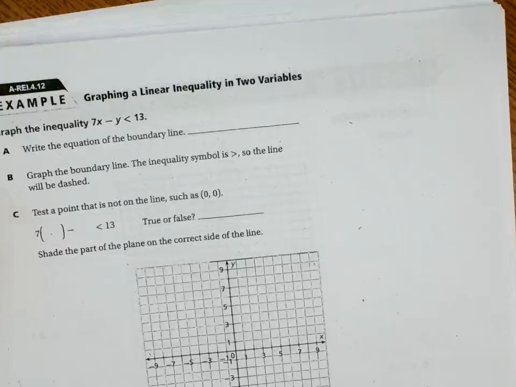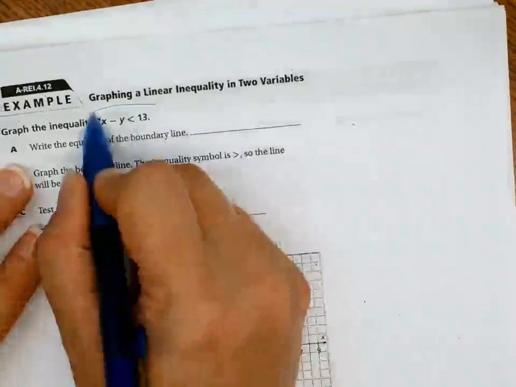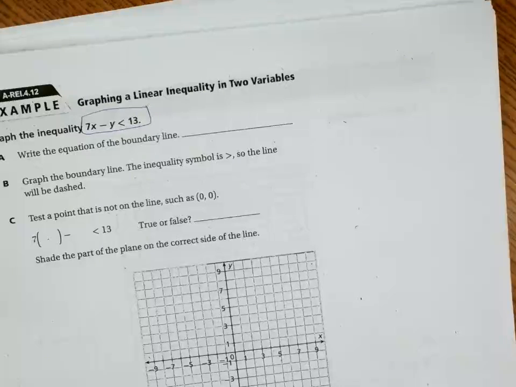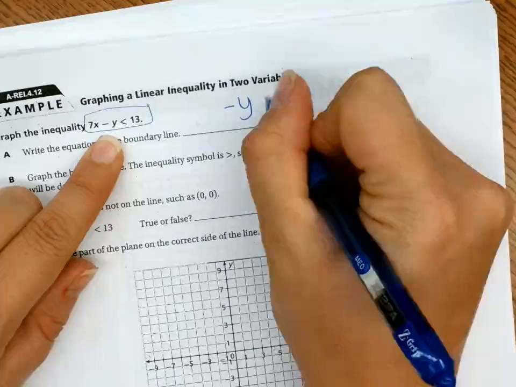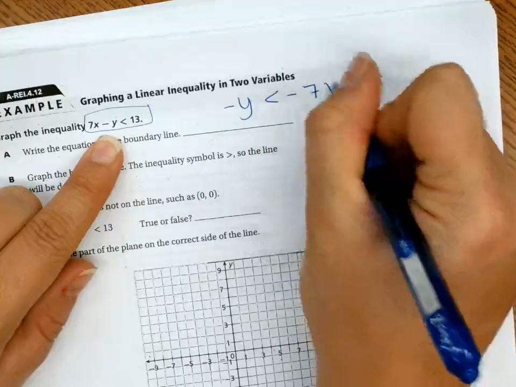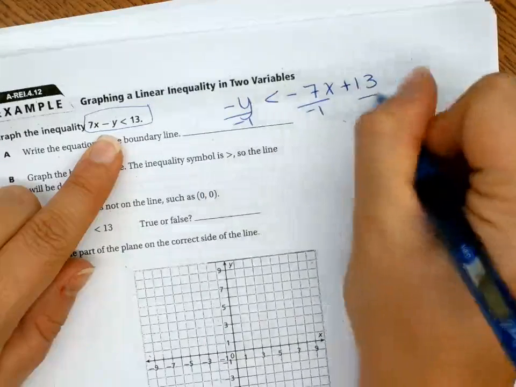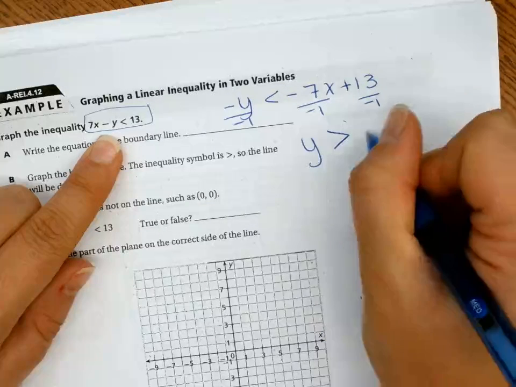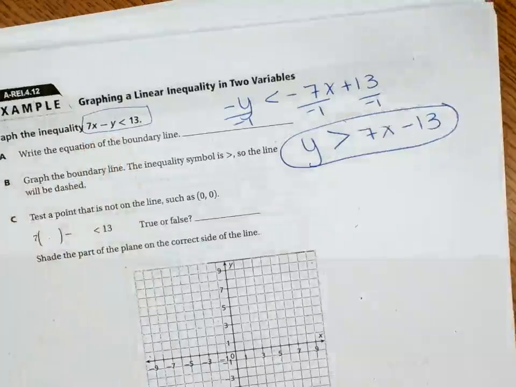Graphing a linear inequality in two variables. So we have this inequality. Write the equation of the boundary line. So personally, I think the easiest way to do this is to just put it into y equals mx plus b. So I'm going to do negative y is less than negative 7x plus 13. Divide by negative 1 everywhere. Because I divided by a negative 1, I flip my symbol. Y is greater than 7x minus 13.